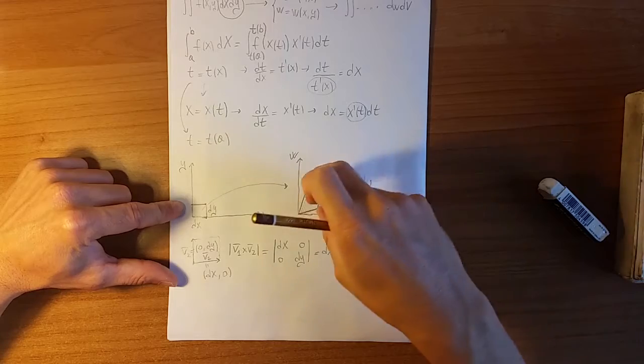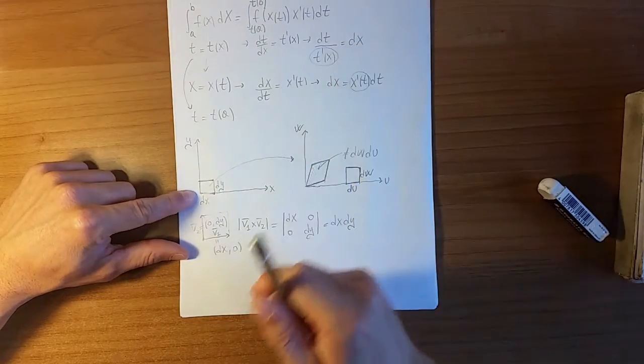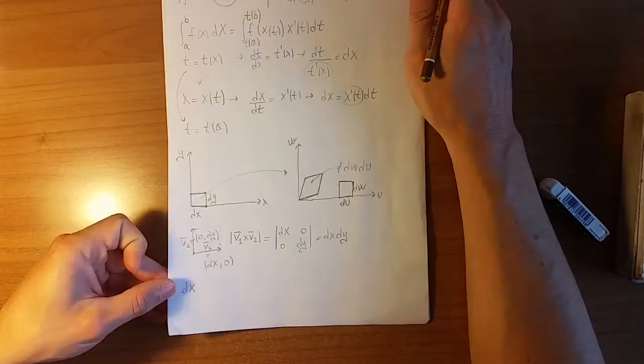But what happens when we go to the uw plane? We should consider the transformation. So we have dx. x can be thought of as a function of v and w.